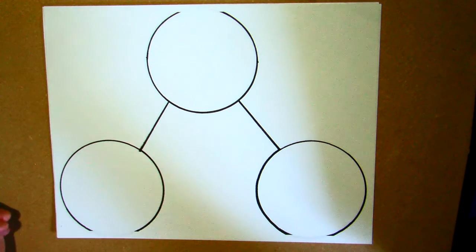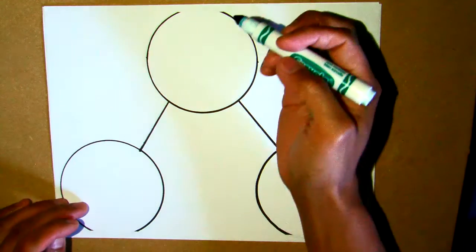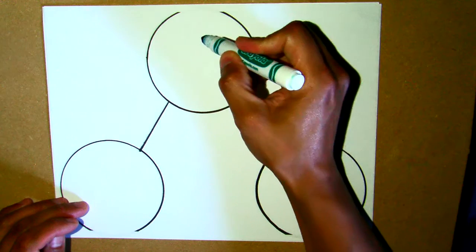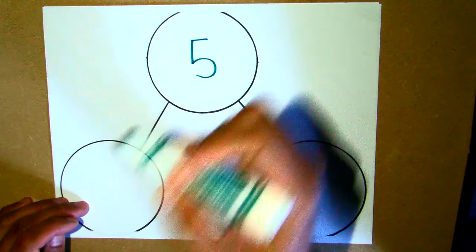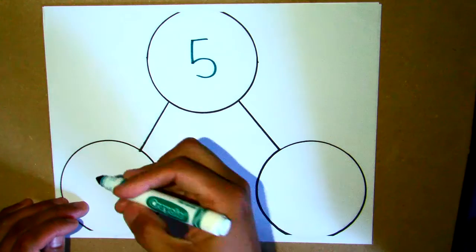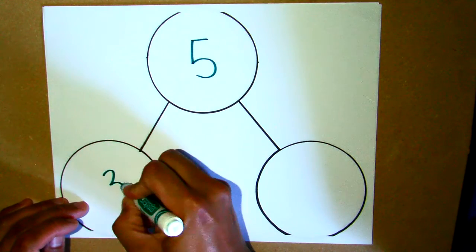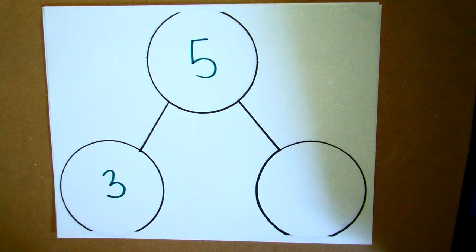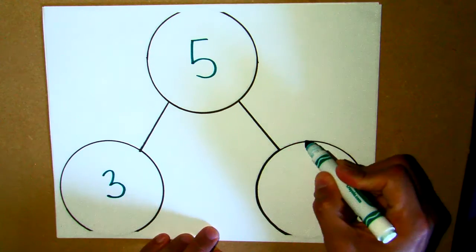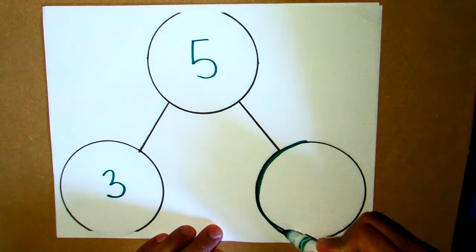So if I have the number 5 up here, and I choose to put the number 3 on this side, you might ask your student to solve for this here.